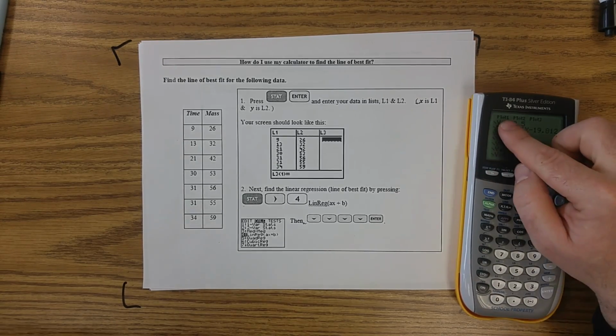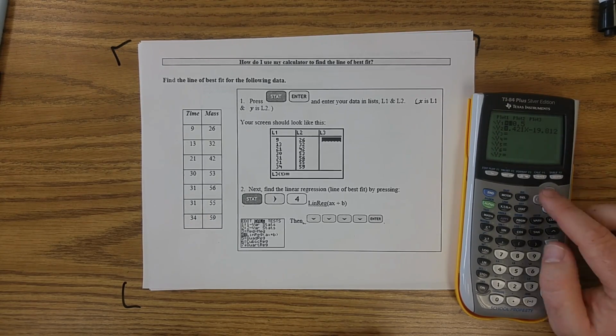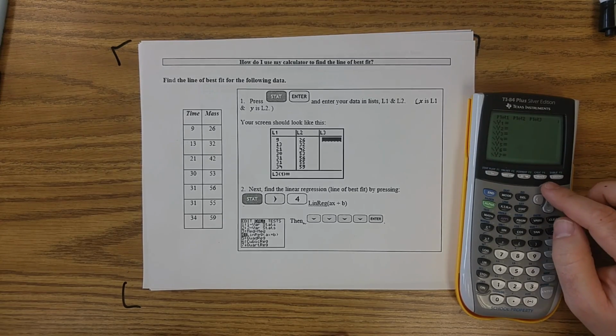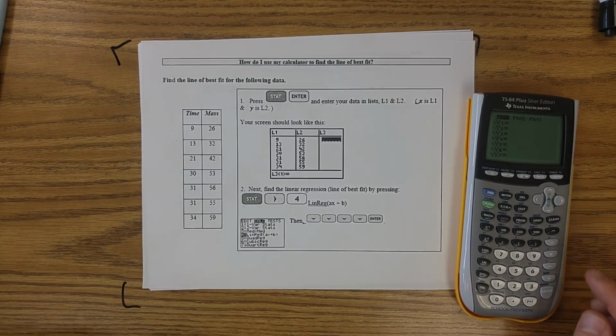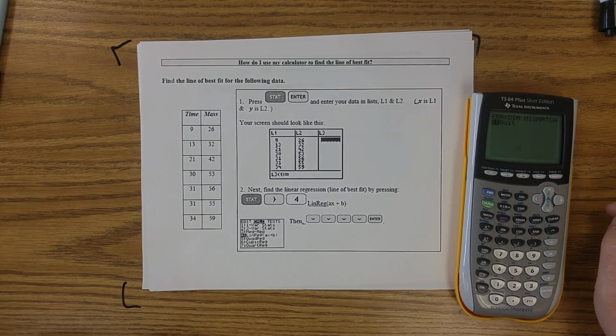Oh, that's right. We need to turn plot 1 on. We don't want these things here. This has nothing to do with our scatter plot, so let's clear those out. To see your scatter plot, you have to turn plot 1 on. You need to highlight it, hit enter. See, it's highlighted now. Now we can see them.